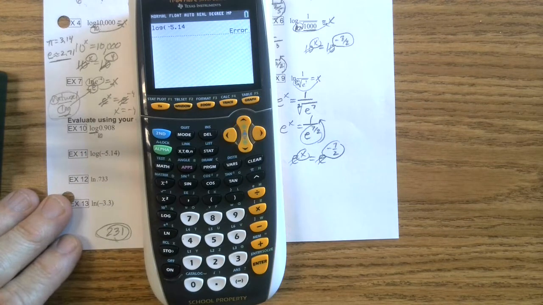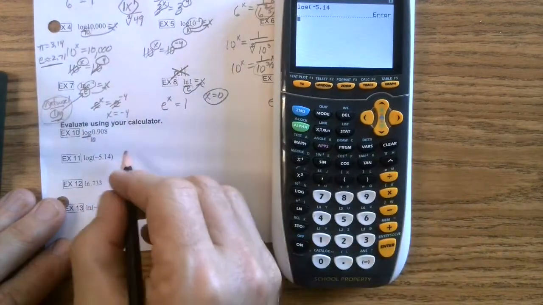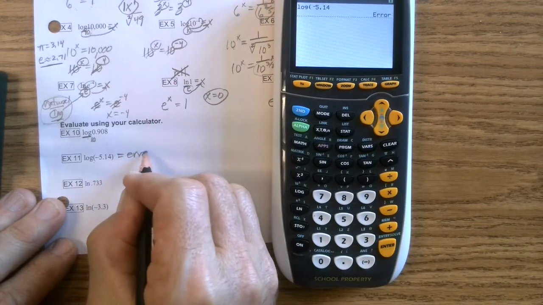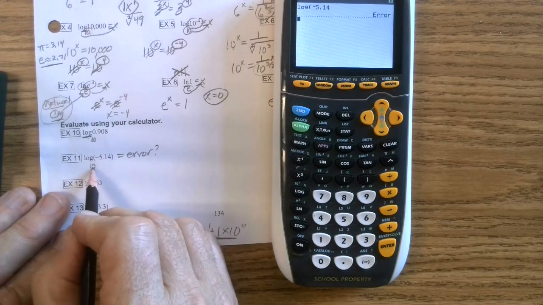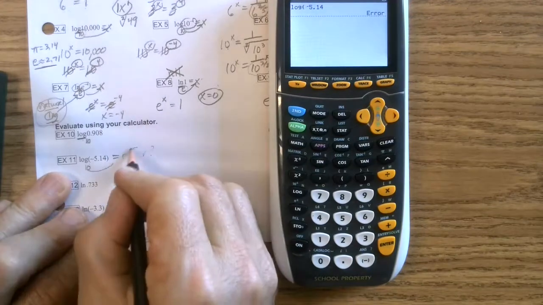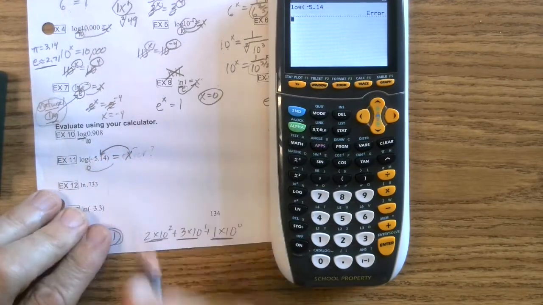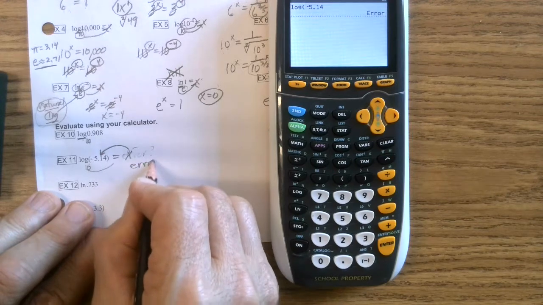I wasn't sure why there was an error there. But we got error for this one. The question is why? Why is this one error? If you think about it, there's an invisible 10 there, and we'd say 10 to some power equals negative 5.1. That's not going to happen. There's no way that can happen.